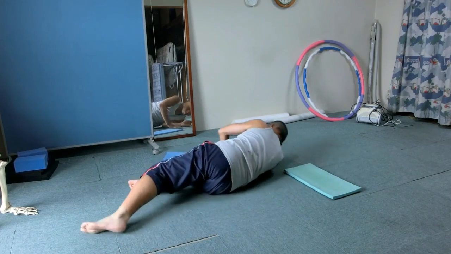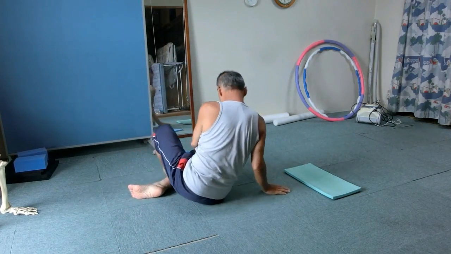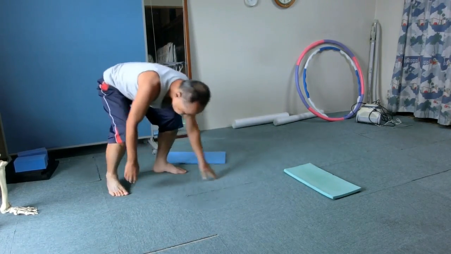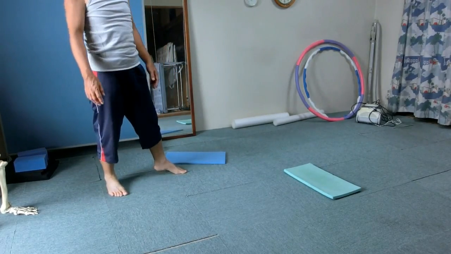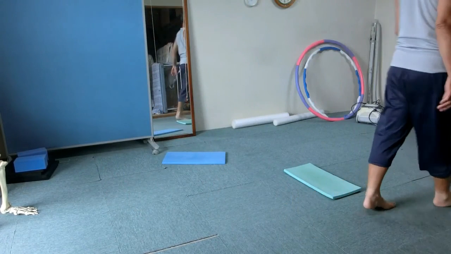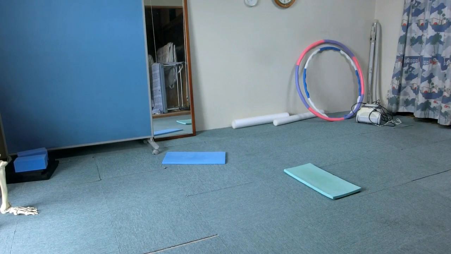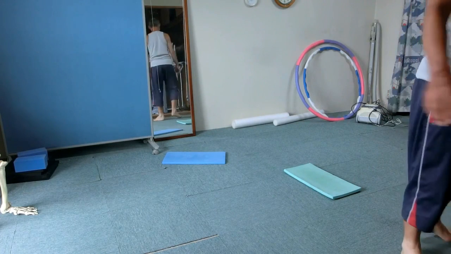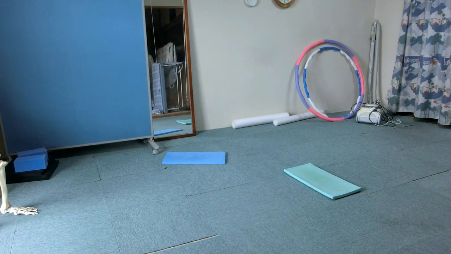Stand up and walk around to feel the movement of lumbar. How softly the foot touch the floor.